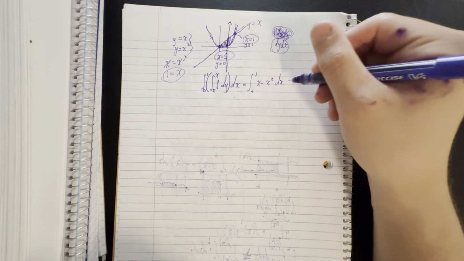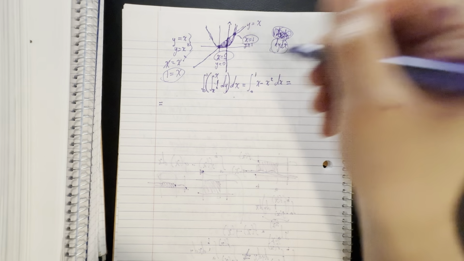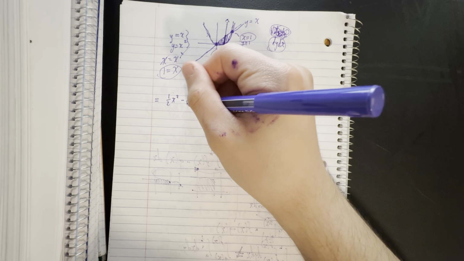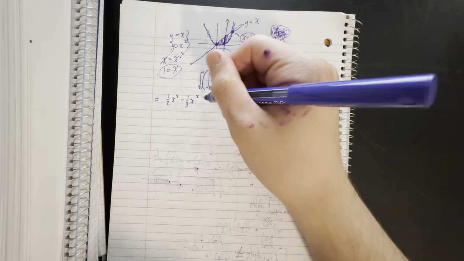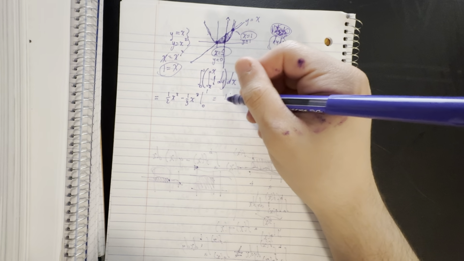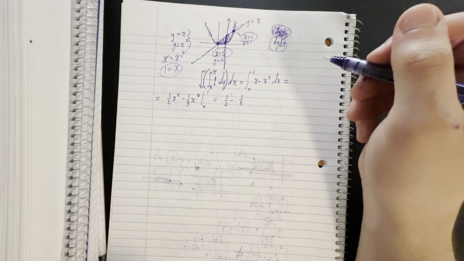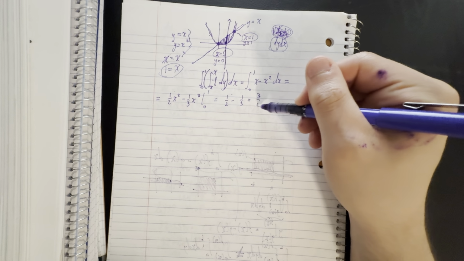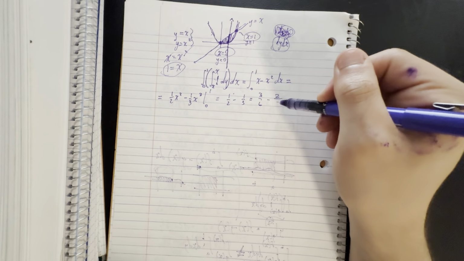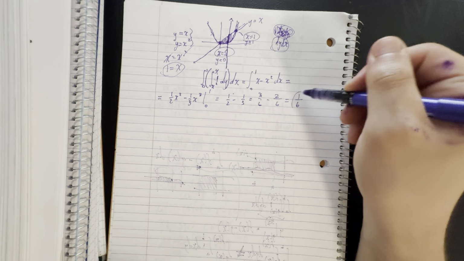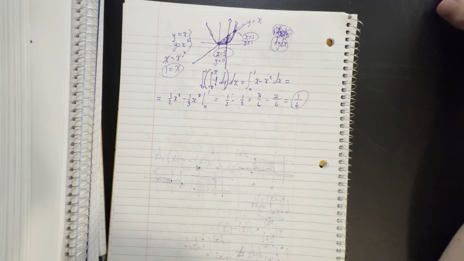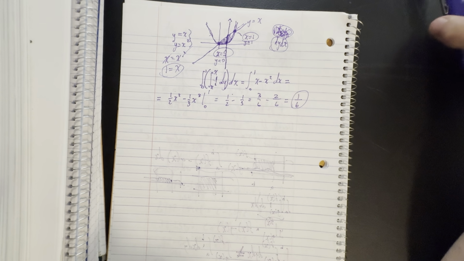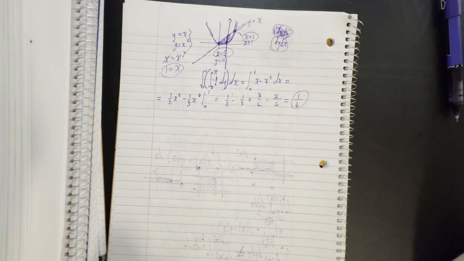Now we're doing this. This is just an easy power rule. So you're going to get half x squared minus 1/3 x cubed, and he's going from 0 to 1. So you have half minus 1/3 minus just 0. Okay, so this is 3/6 minus 2/6. So that's just 1/6, right? So yeah, this is the double integral setup, and then this is the Calc 1 approach integral you'd get. They're both literally the same thing.